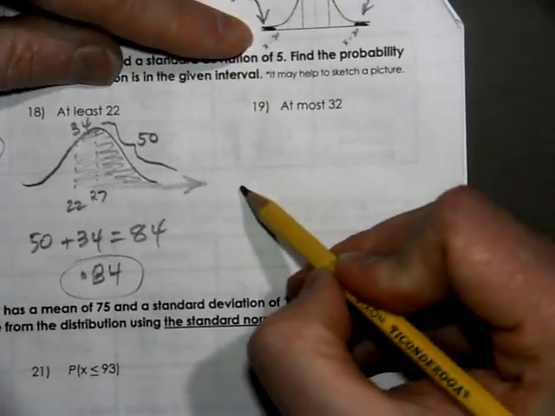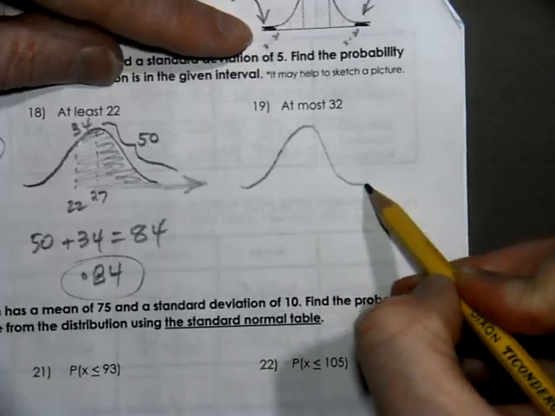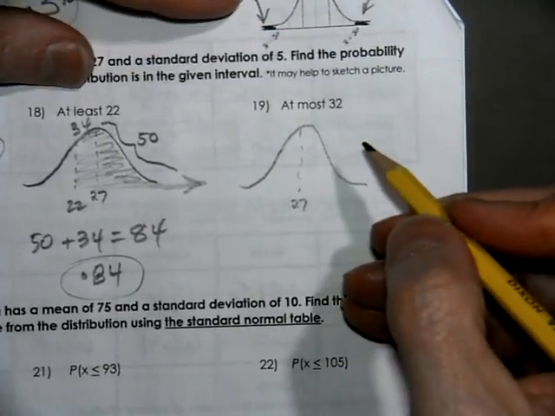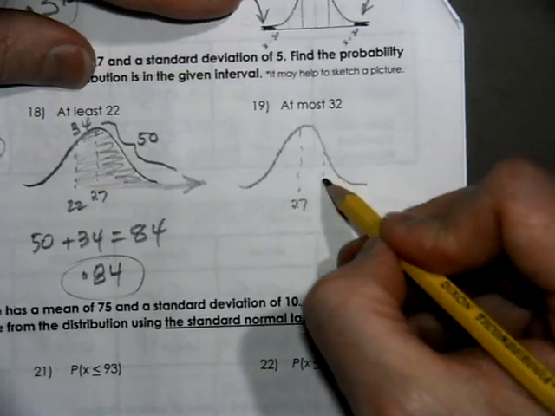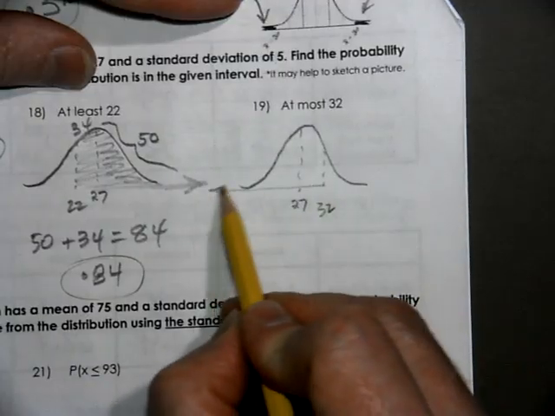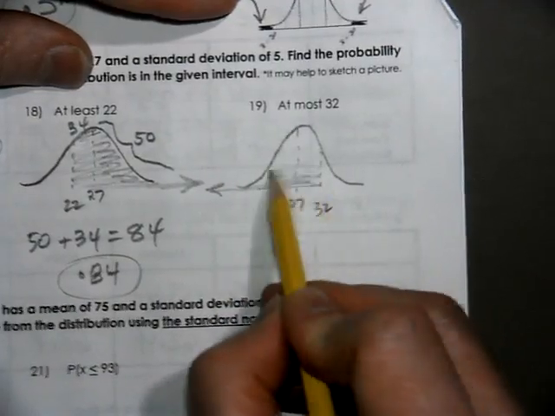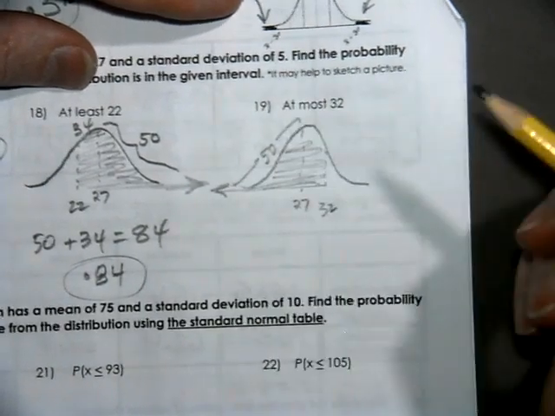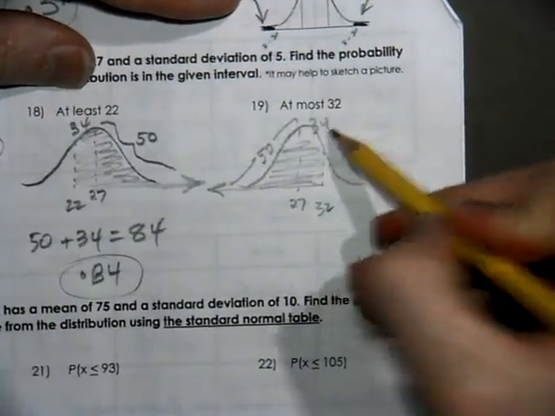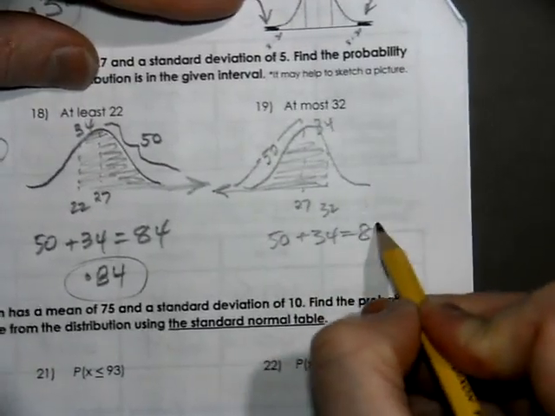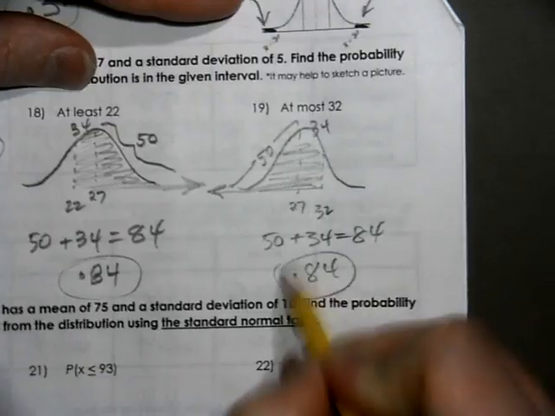At most 32. So we have 27, 32. Now at most, that means we're going this way. Again, it's going to be the 50%, and it's going to be the 34. So the 50 and the 34 is 84, so that's 0.84.